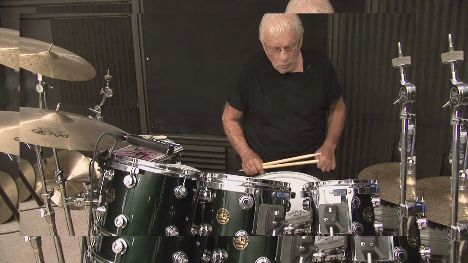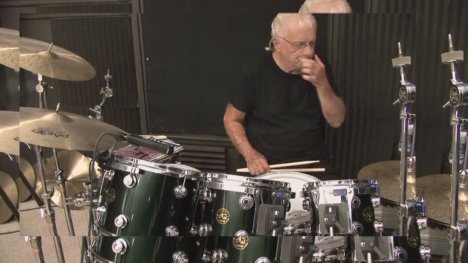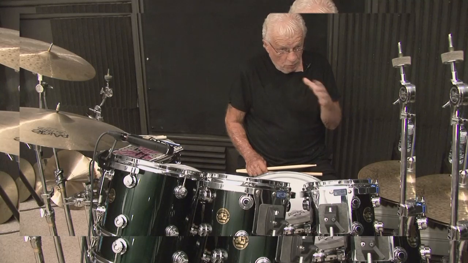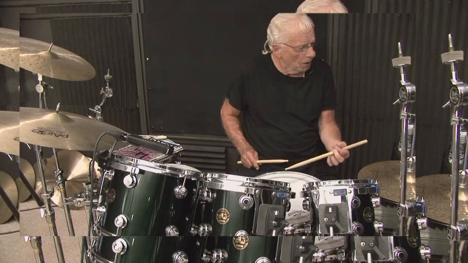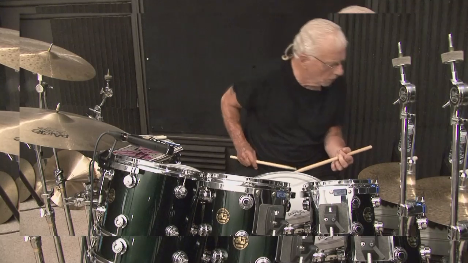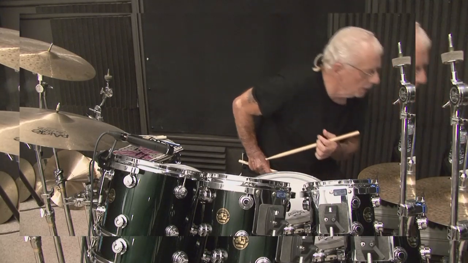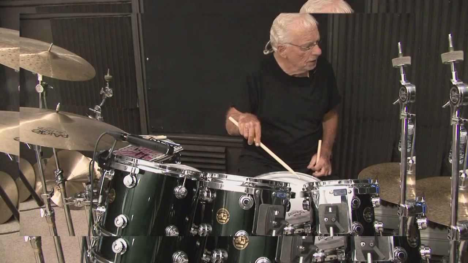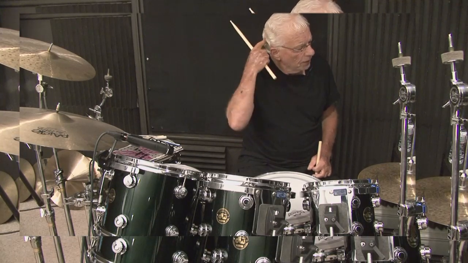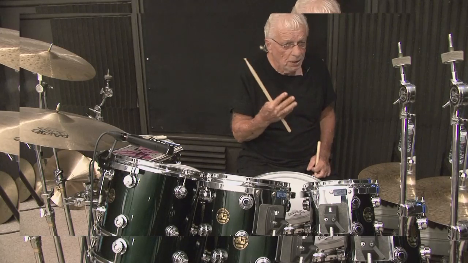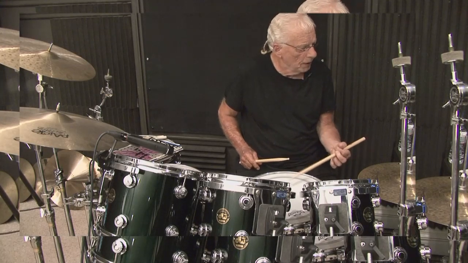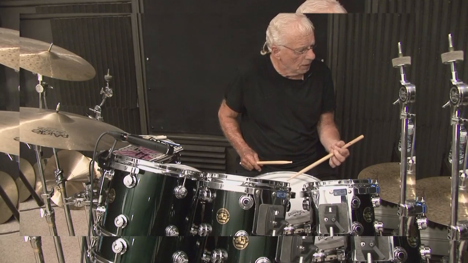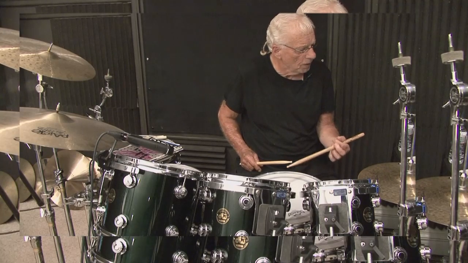Anyway, what I do when I do 3 against 2 is I kind of go into the 8th note triplet mode. Now, the way I count 8th note triplets is 1 and the 2 and the 3 and the 4 and the. That's the 3 with my left hand. When I do 3 against 2, I change my count. I usually have 2 ways of counting the triplet: 1 and the 2 and the 3 and the 4 and the.